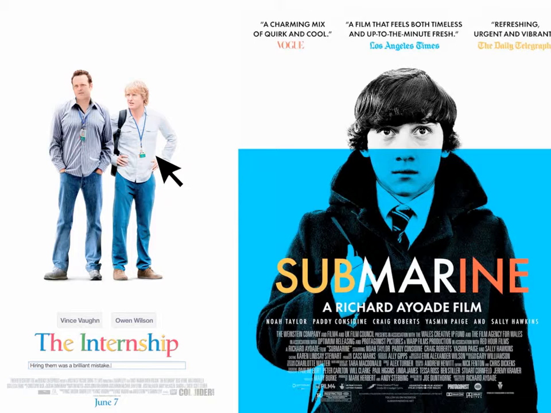Also, the title of The Internship is making a very strong allusion to Google. So we can talk about how the font and the display of the search engine there is alluding to Google.